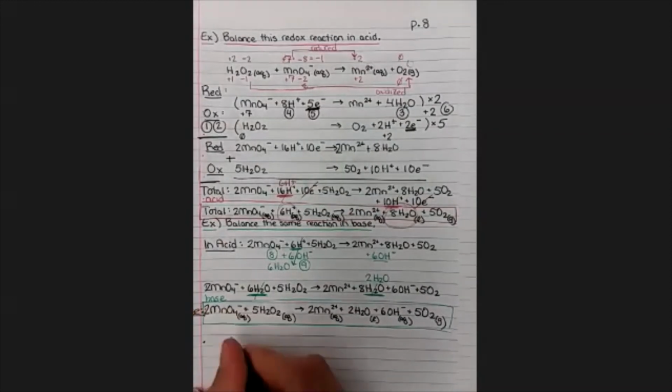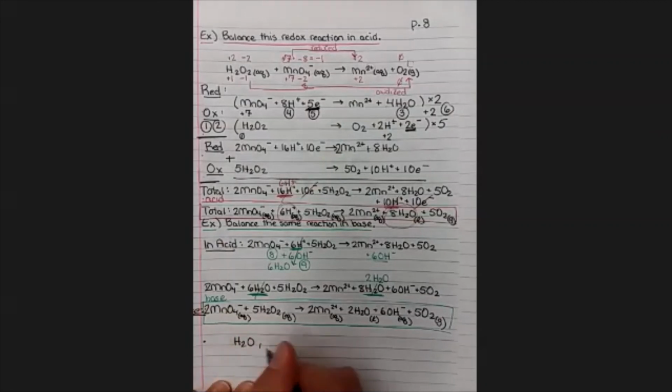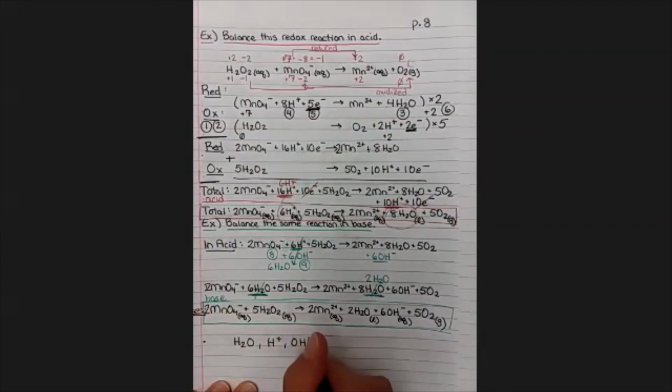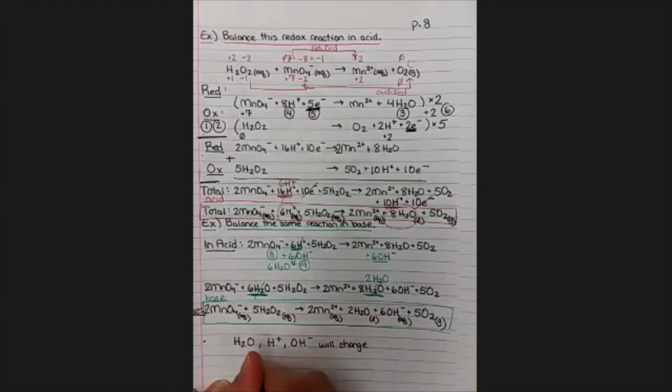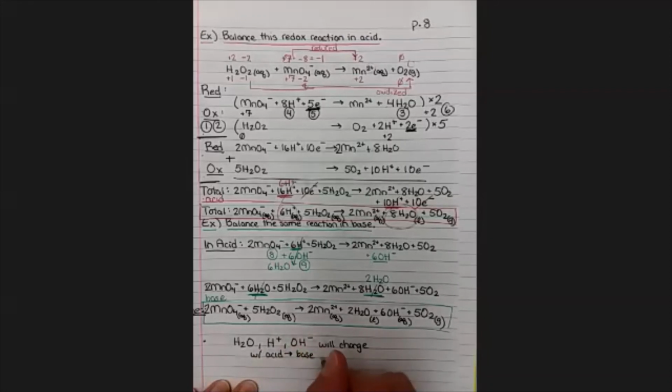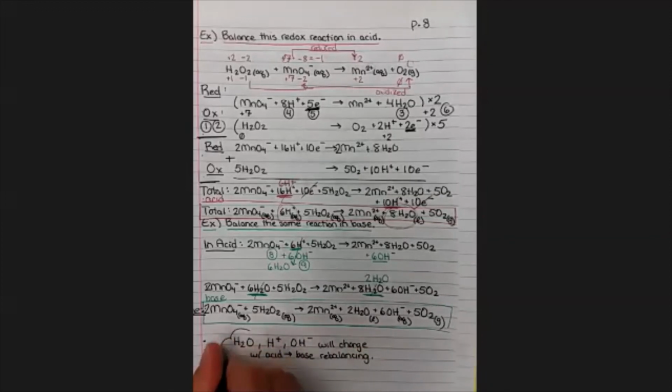So when you're doing this balance and you're changing from acid to base, the only things that should change should be your H2O, your H plus, and your OH minus. Those are the only things that will change with an acid to base rebalancing. If something else changed, you have probably copied it down wrong.